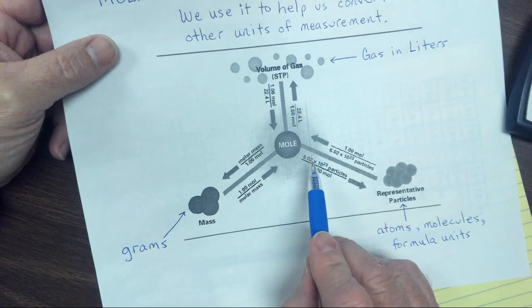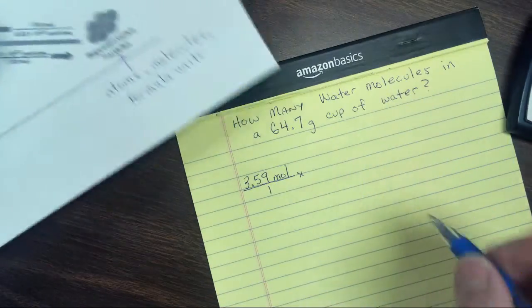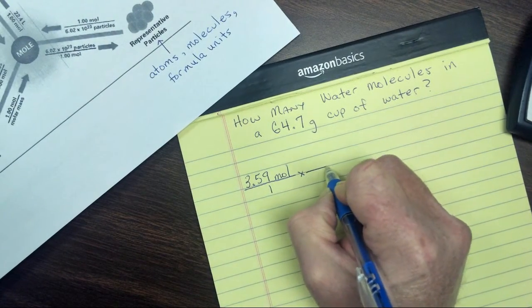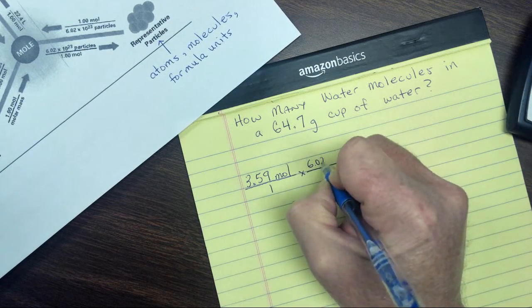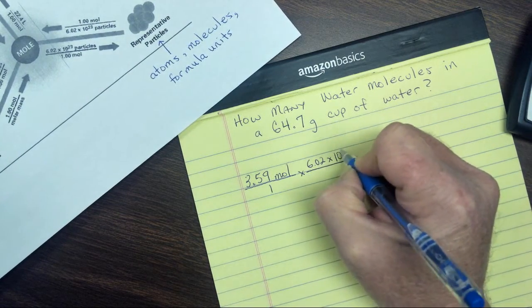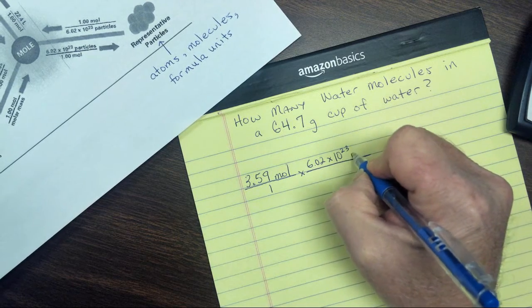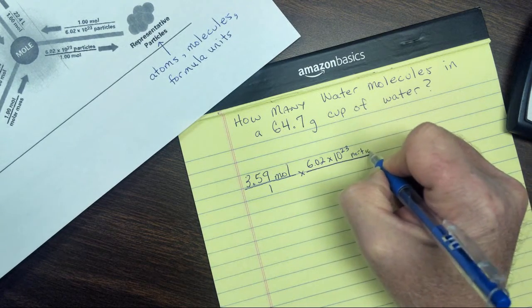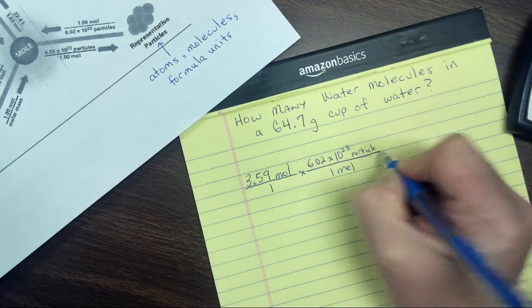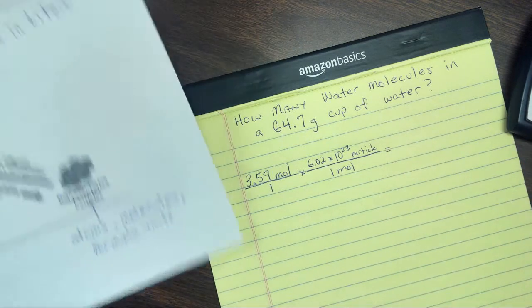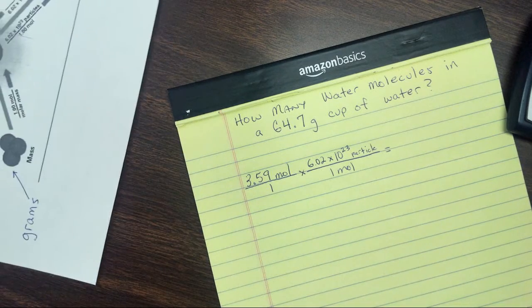And I'm going to multiply it by that conversion factor, which is 6.02 times 10 to the 23rd particles over 1 mole. And it's not as crazy as you think.